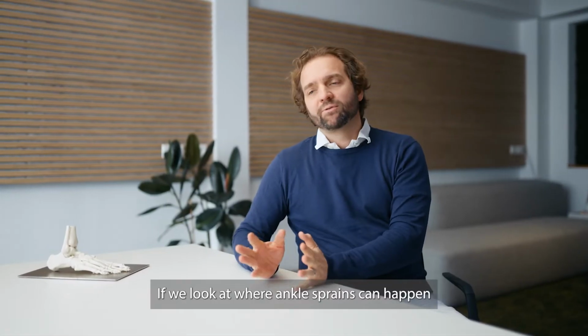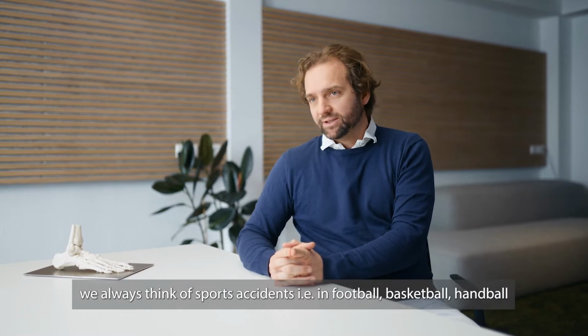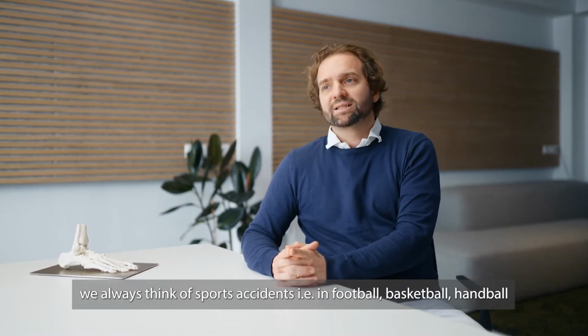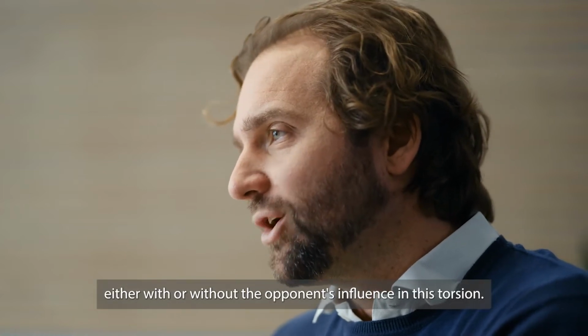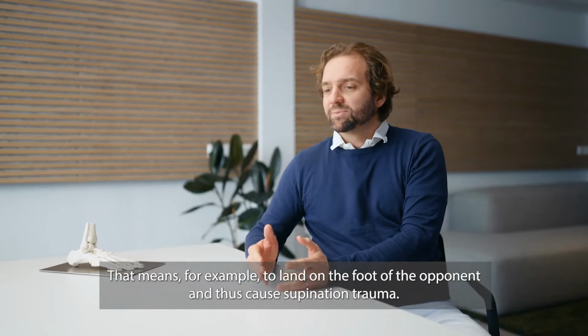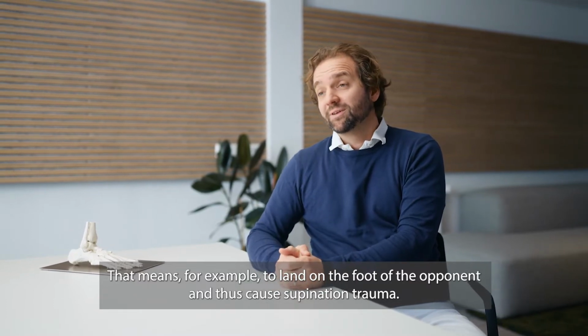If we look at where ankle sprains can happen, we always think of sports accidents, i.e. in football, basketball, handball, where you have this twisting trauma in your ankle, either with or without the opponent's influence in this torsion. That means, for example, to land on the foot of the opponent and thus cause supination trauma.